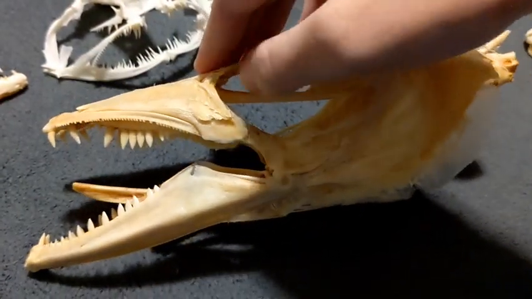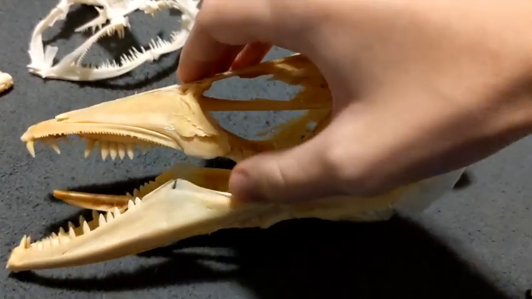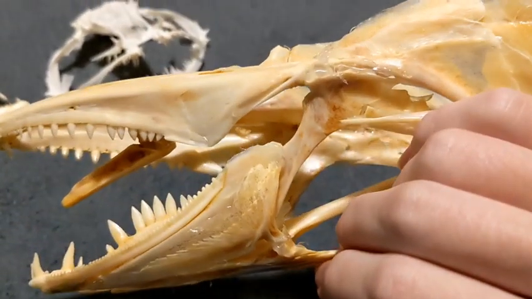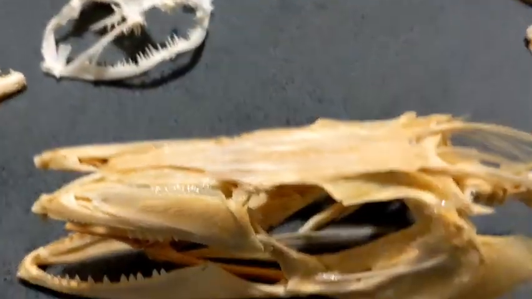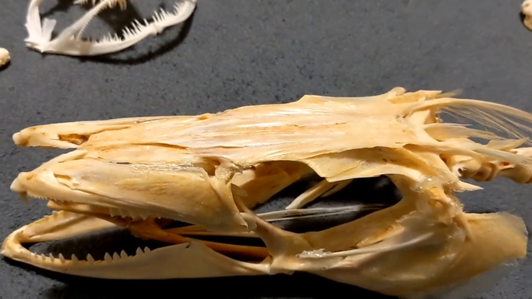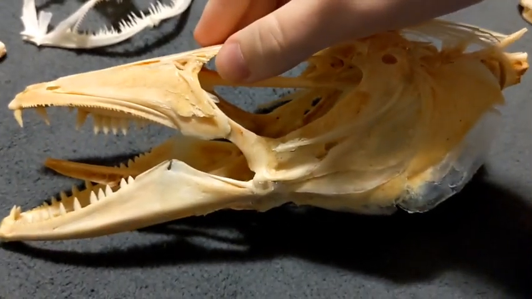And this one is missing a lot of pieces. It would have the maxilla extending farther down here. However, it is broken on both sides here. And like I say, it's missing the eye rings, and it's missing several other pieces of the jaw. But overall, still mostly complete. Very large specimen and very cool.